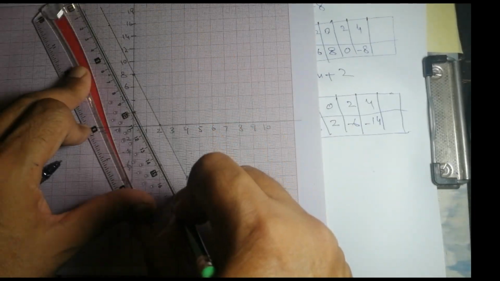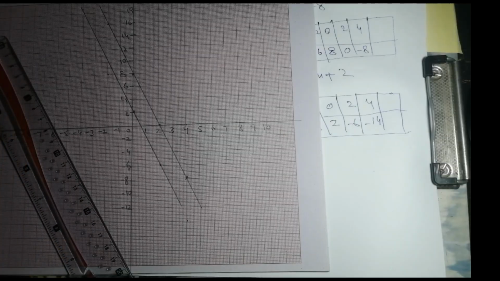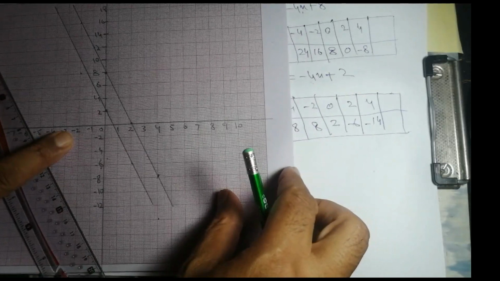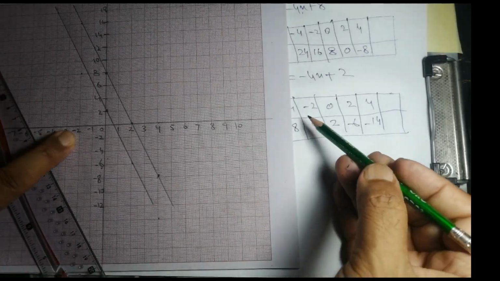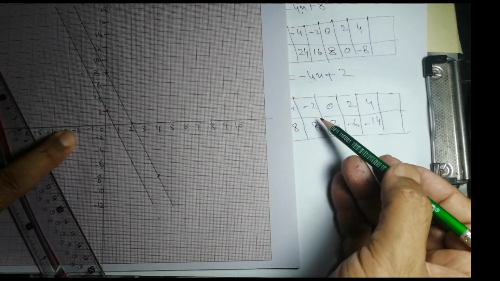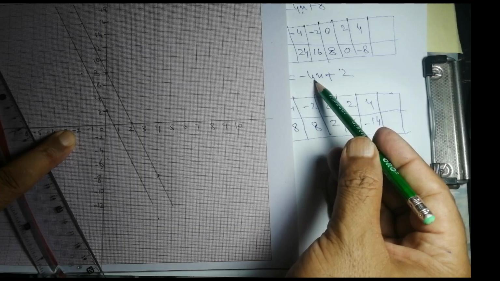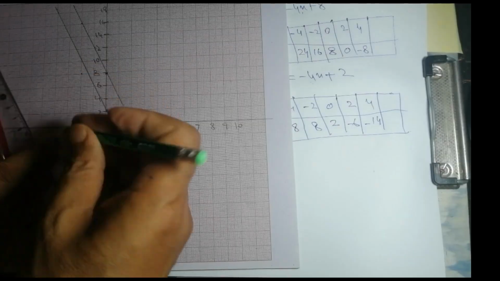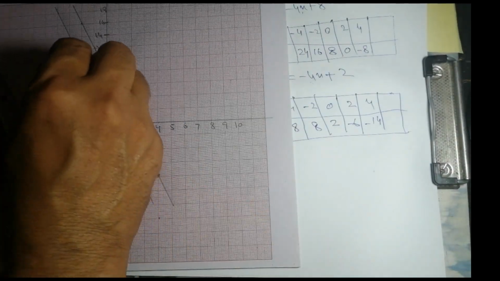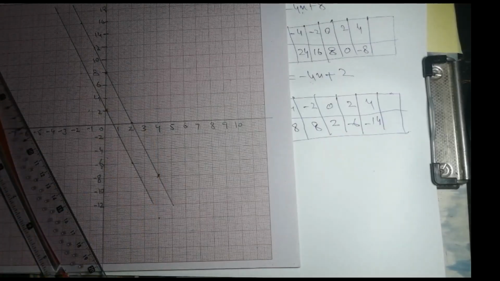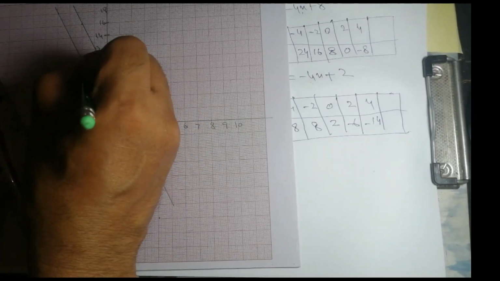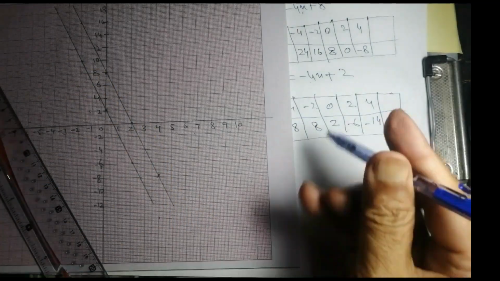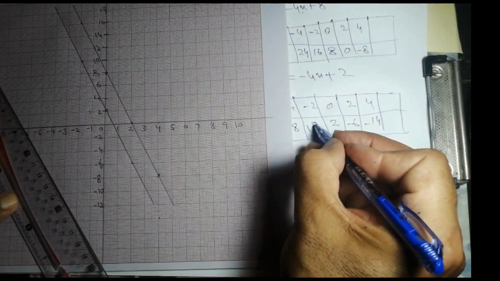So this is the line. I think for this point there is some mistake. It was -2 and 8. If I recheck, sorry, if I put -2 in the equation, -2 times -4 is 8, this will be 10. So this will be 10 actually. This is not the correct point. That is why it is not coming on the line. The point was actually here, -2 and 10. So this is wrong. We will write 10.